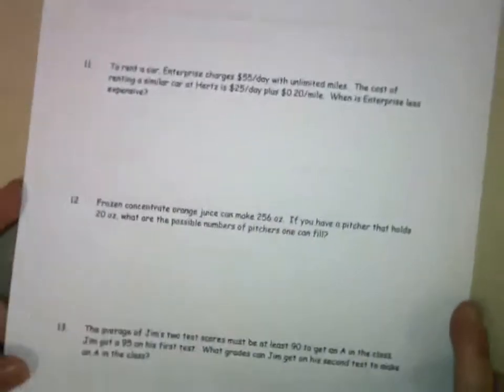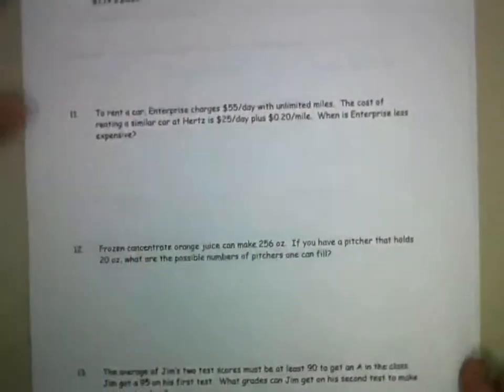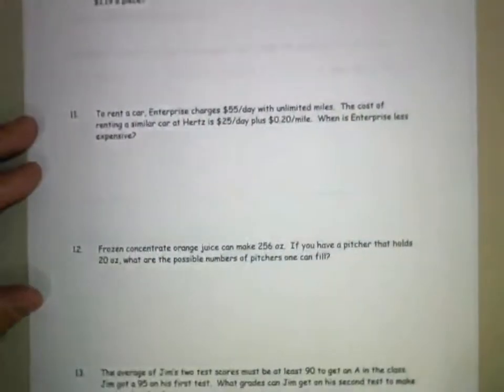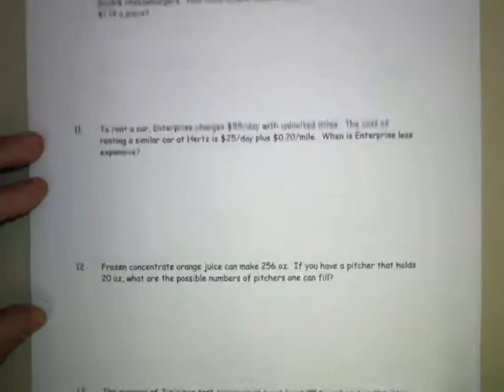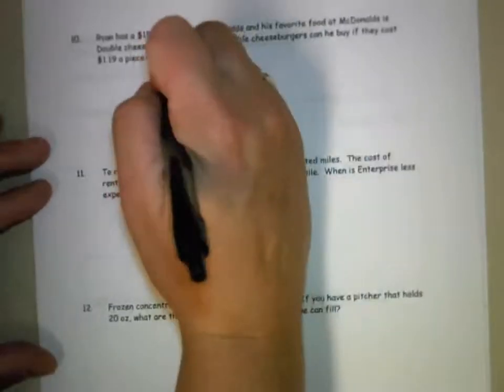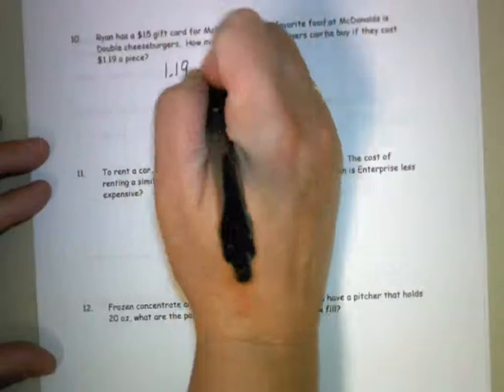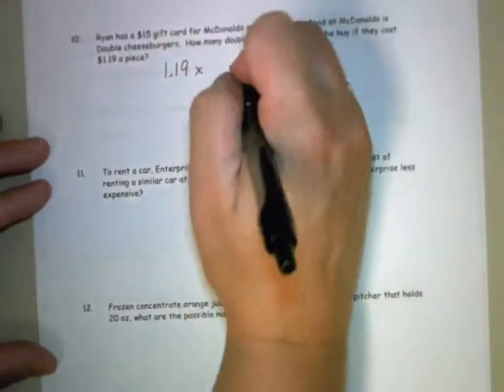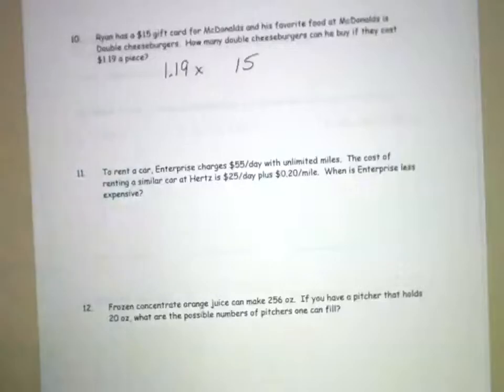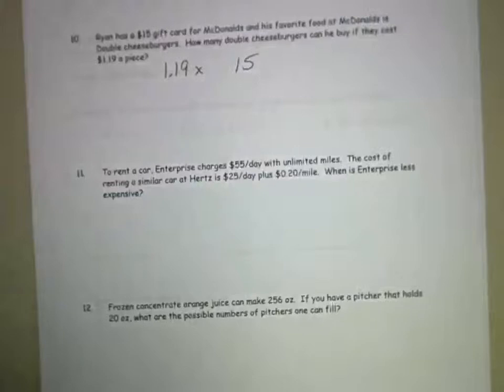Next page, we've got a few story problems. Ryan has a $15 gift card for McDonald's. His favorite food at McDonald's is a double cheeseburger. How many double cheeseburgers can he buy if they cost $1.19 a piece? So $1.19 times x, and you have to think about how that compares to 15.